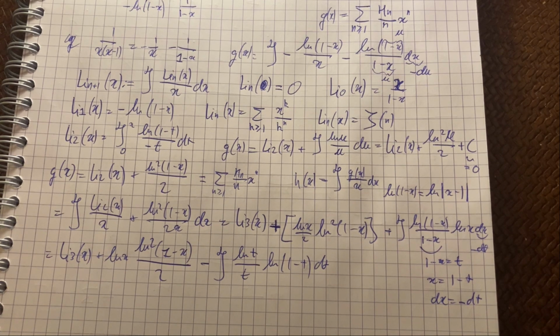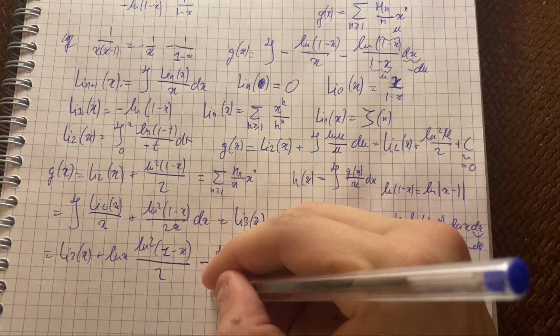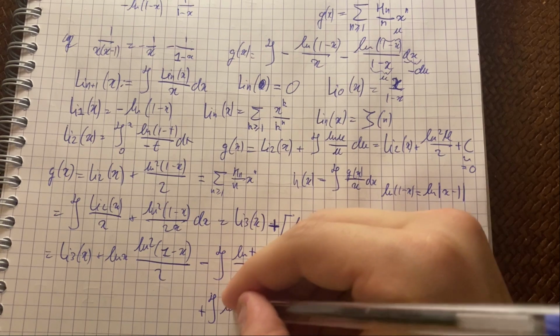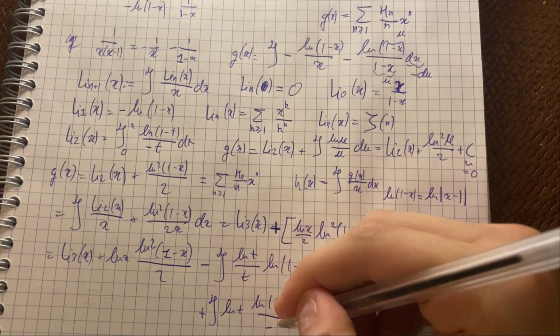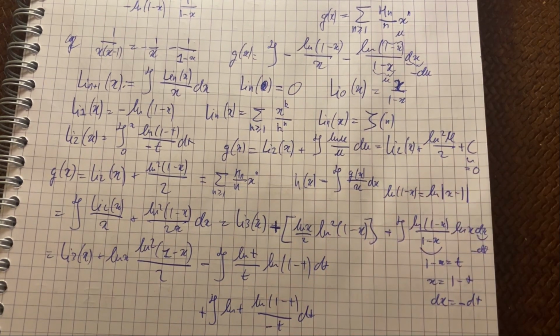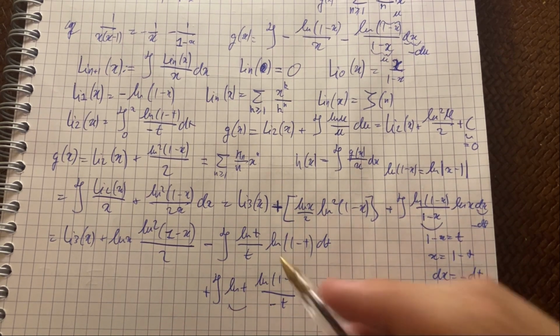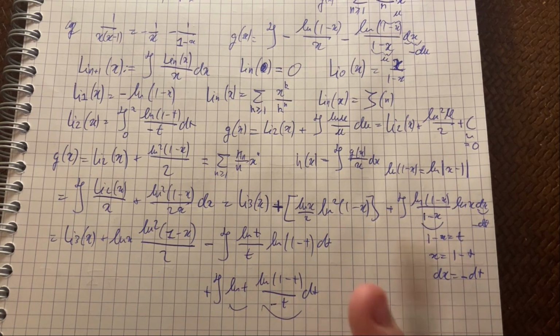So clearly the only group we still have here is this one. I will write it another way. We have plus the entire derivative of logarithm t logarithm 1 minus t divided by negative t dt. And now maybe you see it here, we can differentiate, we get 1 by t, and here we can integrate, we get the logarithm of t, and then it will be very useful.